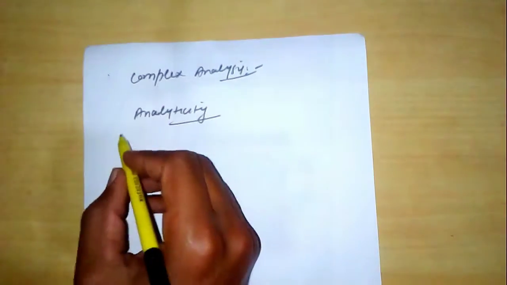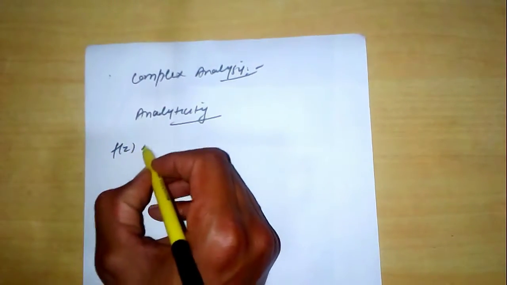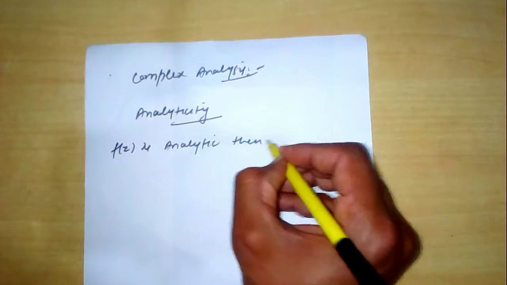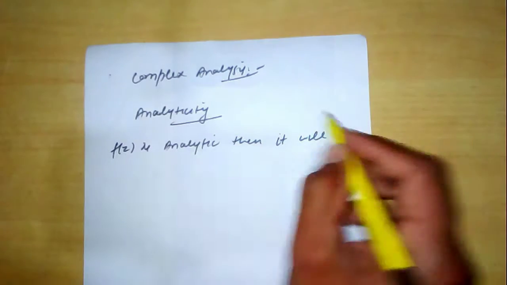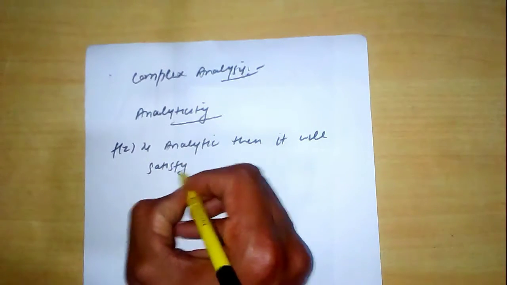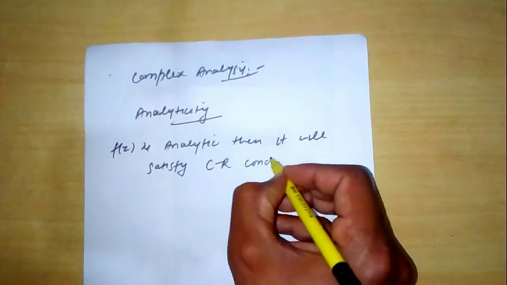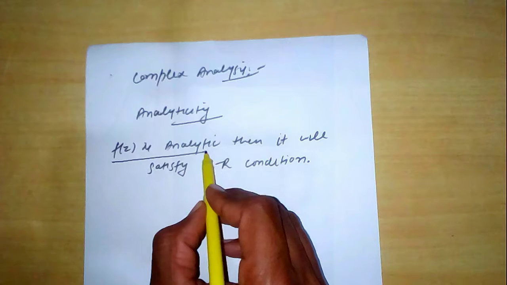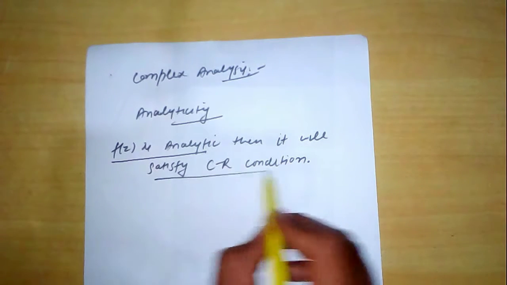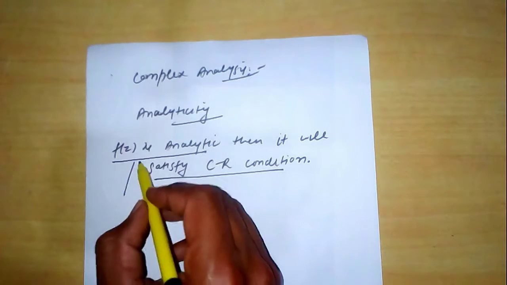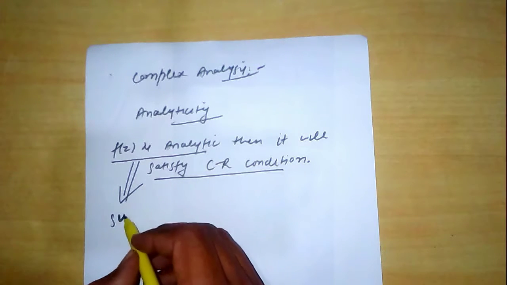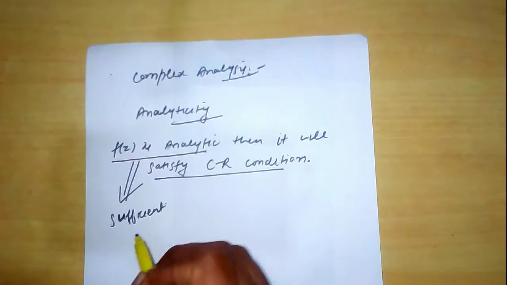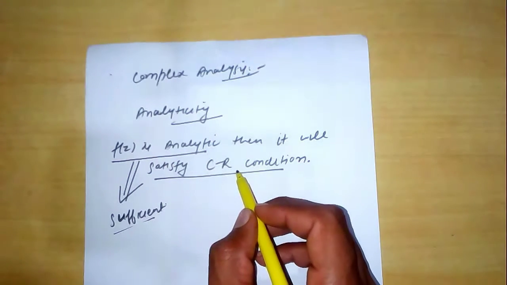It says that if a function f(z) is analytic, then it will satisfy the CR condition. Means f(z) is analytic is a sufficient condition, and if this sufficient condition holds, then the CR condition must also hold.